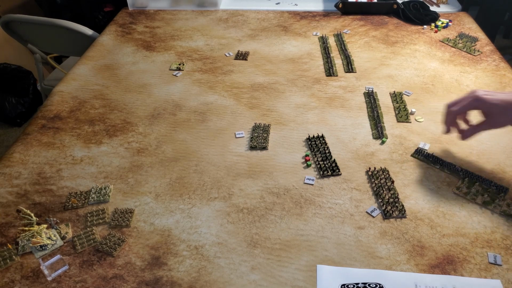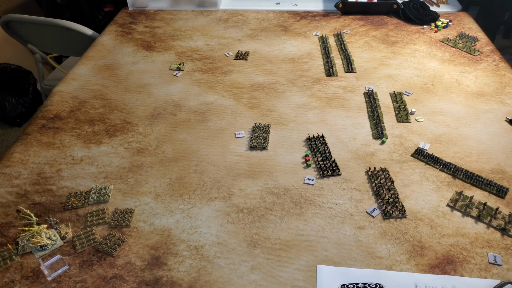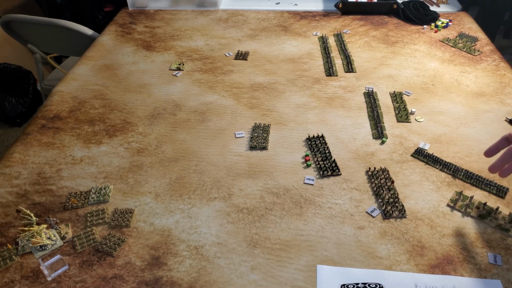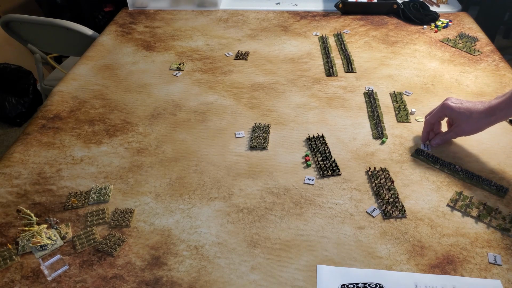Now the Confederates, let me just move them back a little bit to complete the explanation here. So they passed the command check to see if they would receive any break tokens. They passed, so now they actually get to make some response to that charge. So they were issued second missiles.